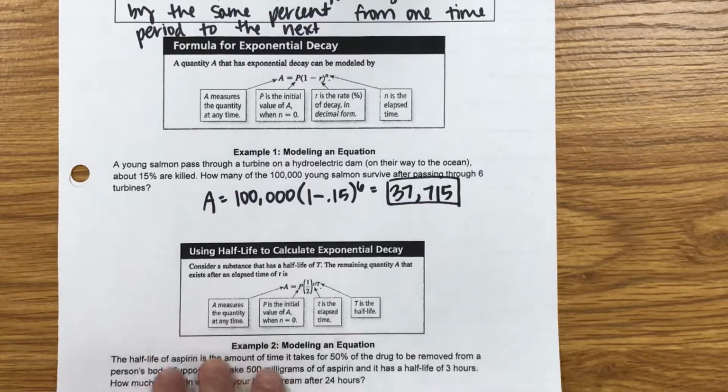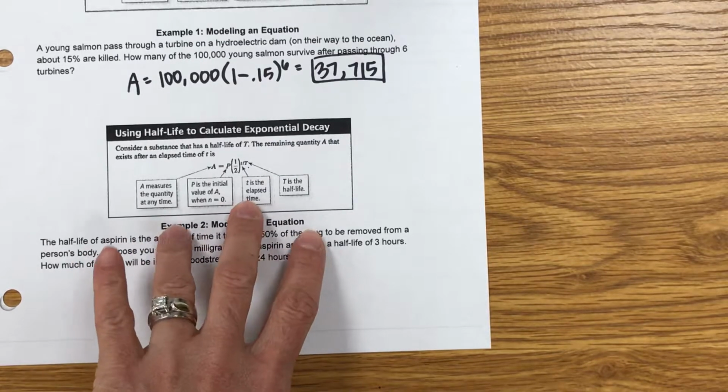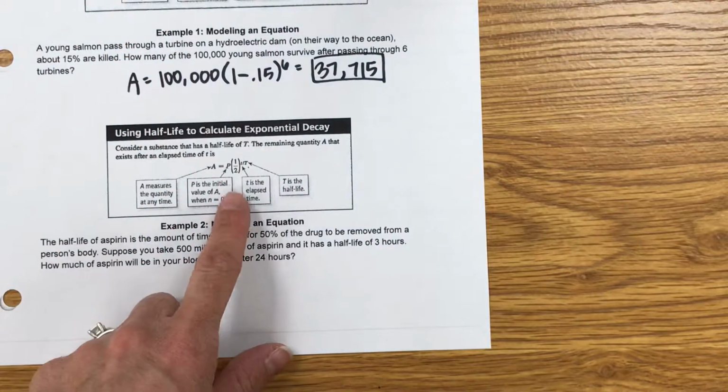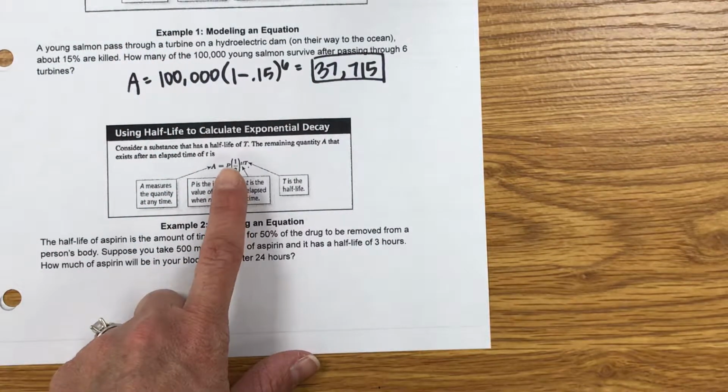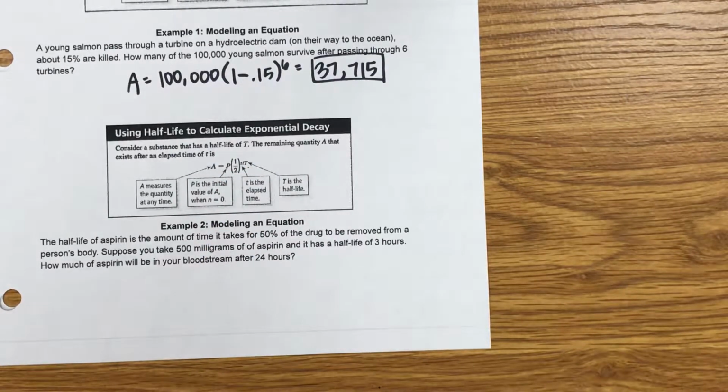For the next example, example 2, this one deals with half-life. The only difference between the first equation that we used and this one is in the parentheses, it's already going to be a half always. And then the exponent is a little more complicated. So this says the half-life of aspirin is the amount of time it takes for 50% of the drug to be removed from a person's body. So you take an aspirin, and then time goes by, and it goes from being in your body to half of it being in your body, and then half again, and it just keeps decreasing.